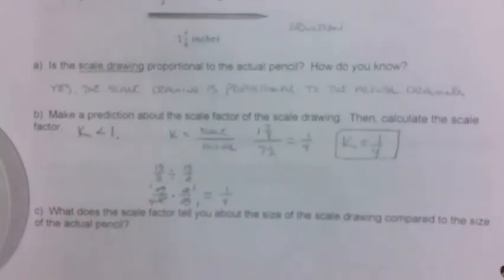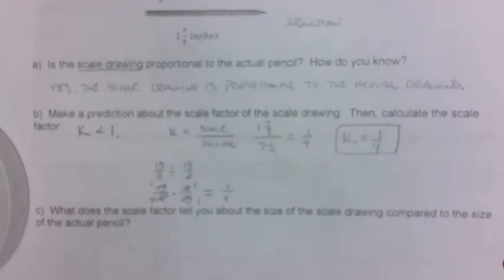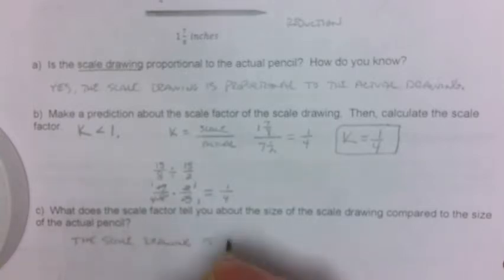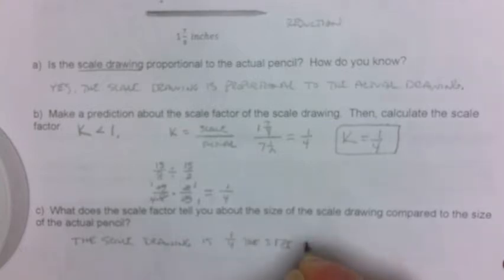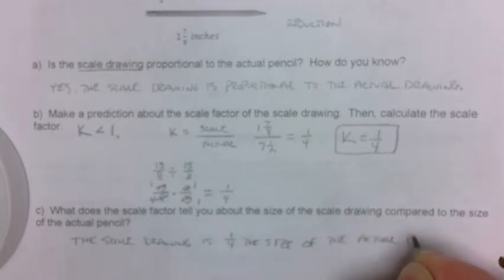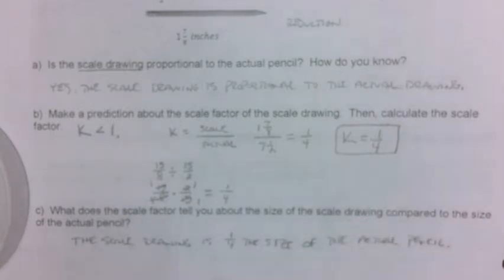Question C asks, what does the scale factor tell you about the size of the scale drawing compared to the size of the actual pencil? Well, if the scale factor is 1/4, this means that the scale drawing is 1/4 the size of the actual pencil. The scale factor always tells you about the relationship between the scale drawing and the original object. In this case, the scale drawing is 1/4 the size of the actual pencil.